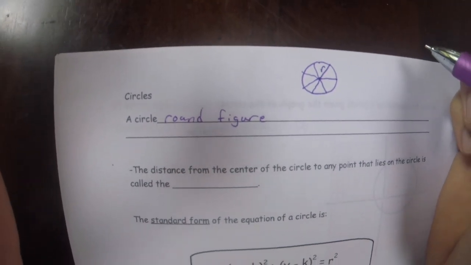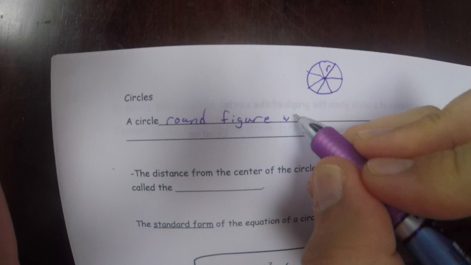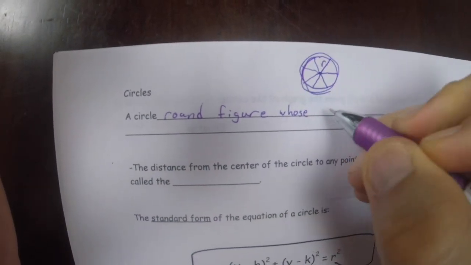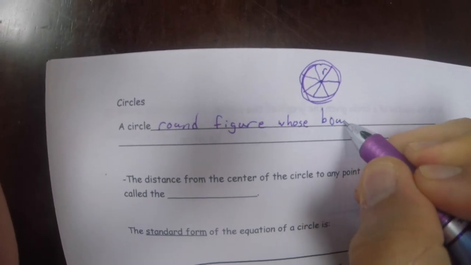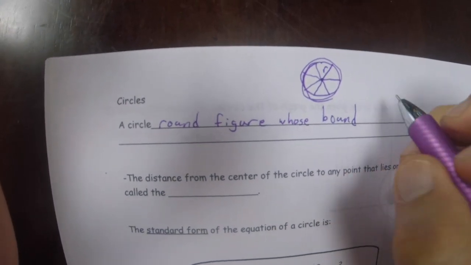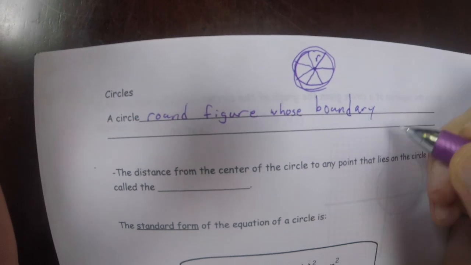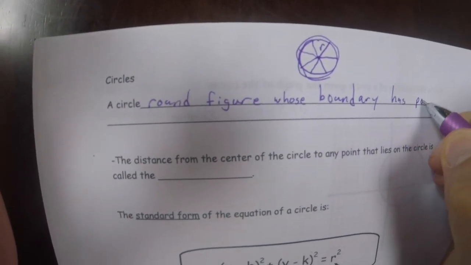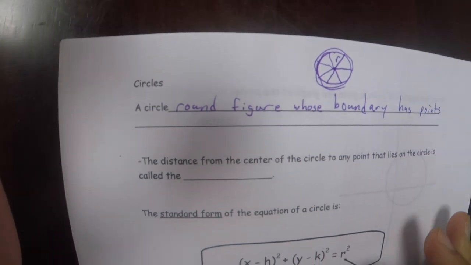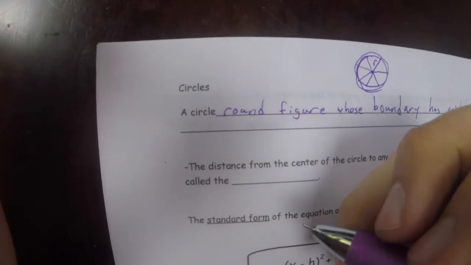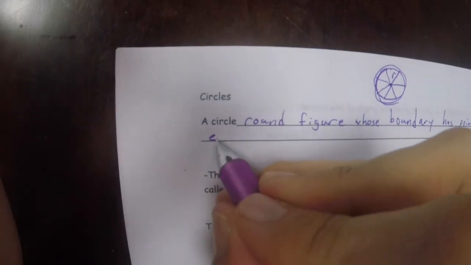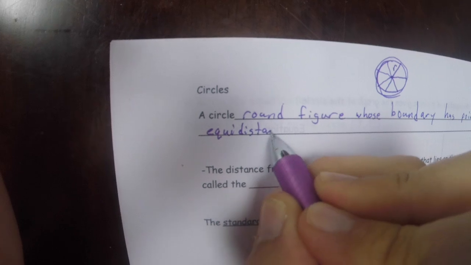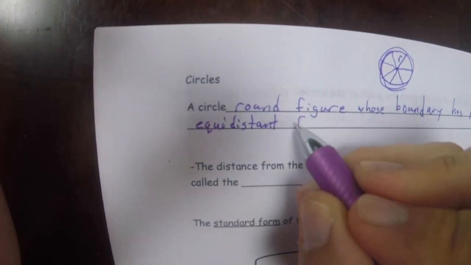A circle is a round figure whose boundary, meaning this part out here, has points equidistant, meaning the same distance from the center.